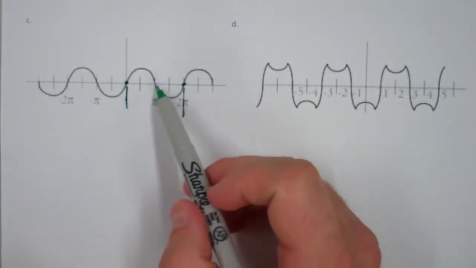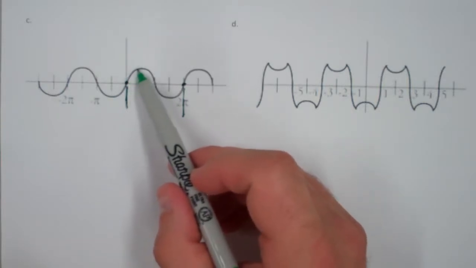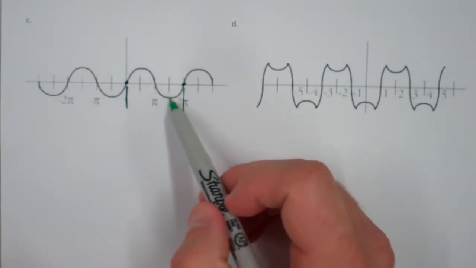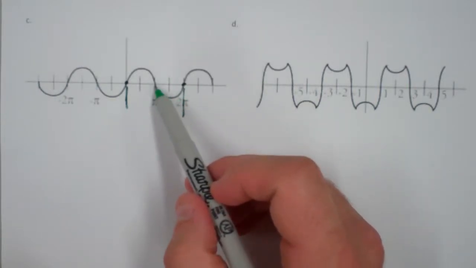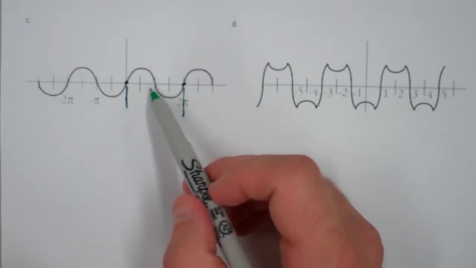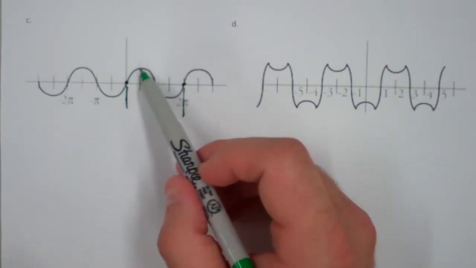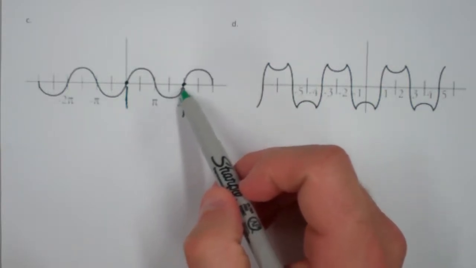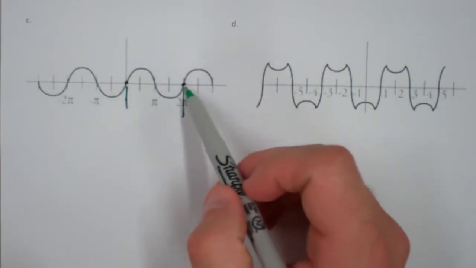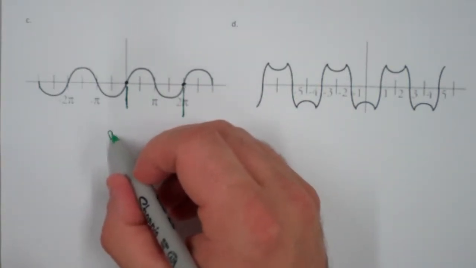Point of confusion for some folks is this part right here. So some folks say, oh, the shape is repeated. But we don't want to look at the shape for periodic functions. Yes, the shape will appear to be the same eventually, but we want to look at the y values themselves. This is a positive y value, this is a negative y value. And then we're back to the same spot here. So we want to list that entire period as being 2 pi.